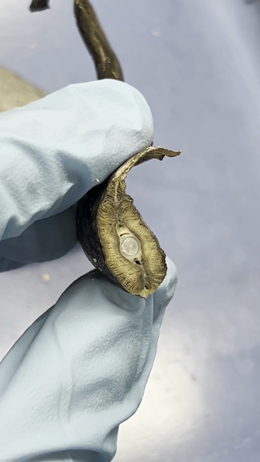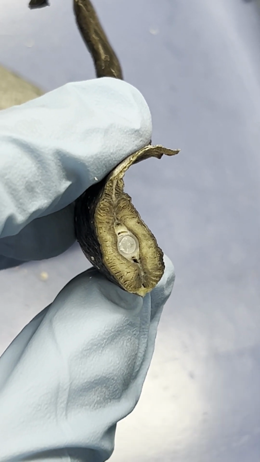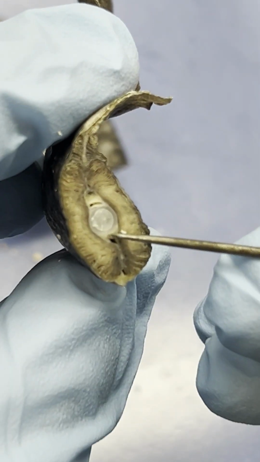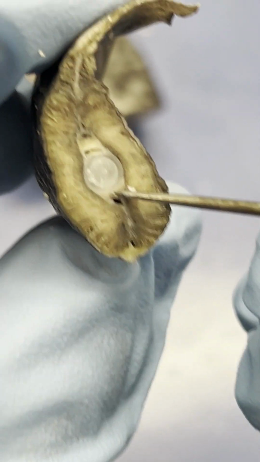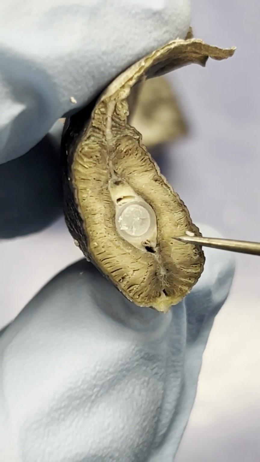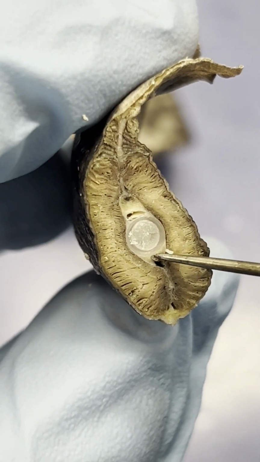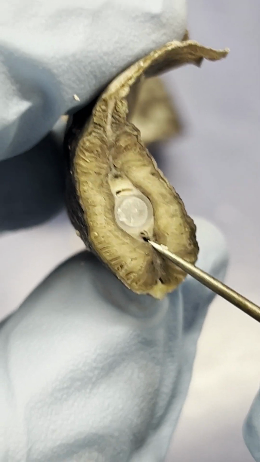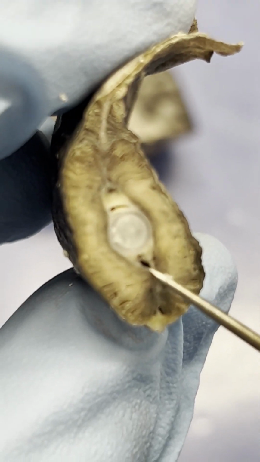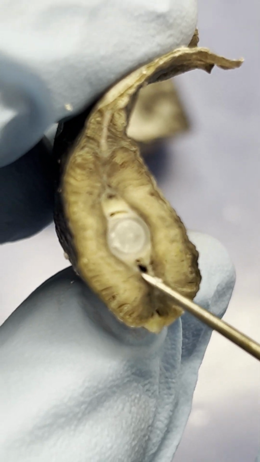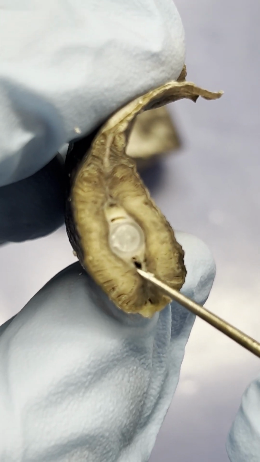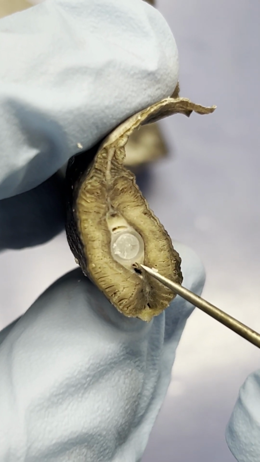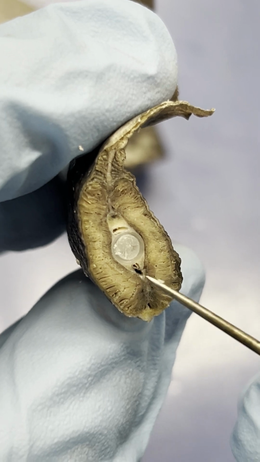We have the caudal artery, which is going to be this very tiny opening right there. Looks like Dr. Mick is finding the opening. The larger opening, ventral to that, is going to be our caudal vein. So the caudal vein is the big opening right here. The caudal artery is going to be dorsal of that, extremely tiny, right above the caudal vein.